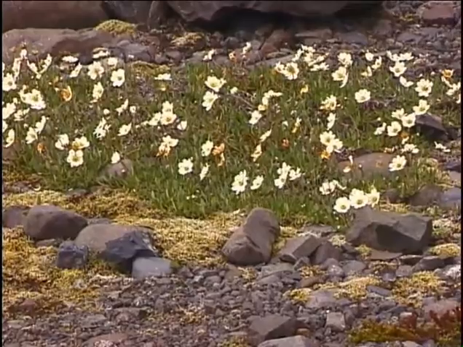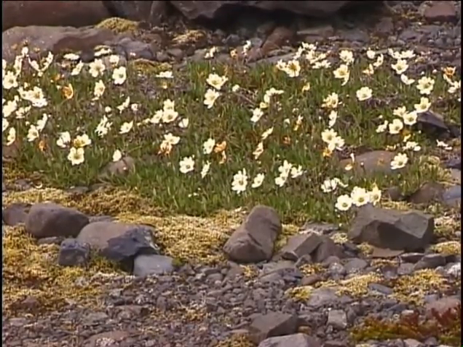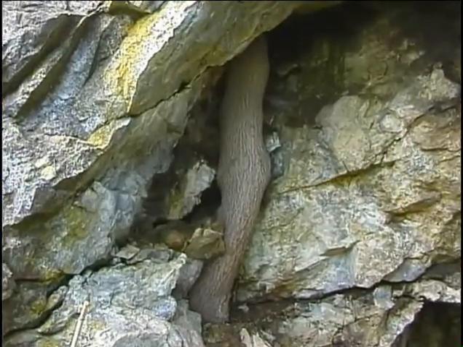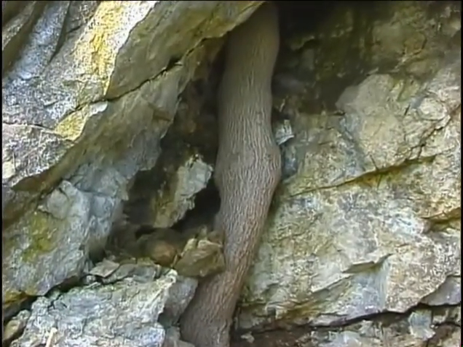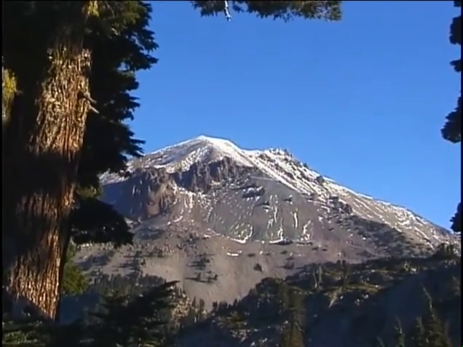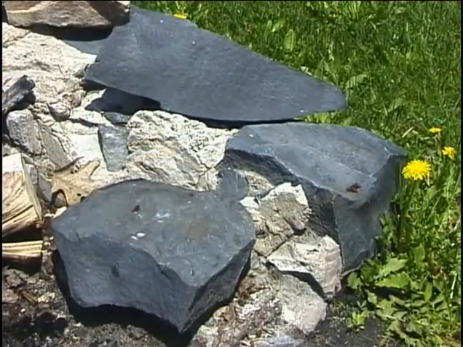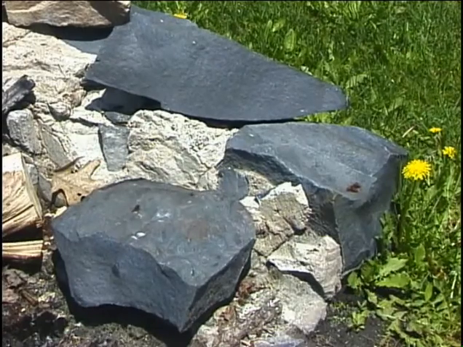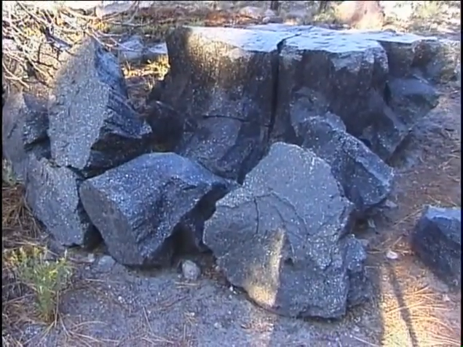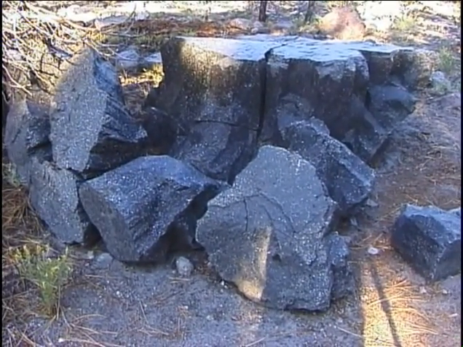One of the most amazing agents of mechanical weathering involves plants. Surprisingly, plants have the ability to use their roots to wedge apart rocks, breaking them into smaller pieces. Fluctuations in temperature can also play a big role in mechanically weathering rocks. During daylight hours, the sun heats rocks, causing them to expand, while cooler nighttime temperatures cause them to contract. This repetitive process of expansion and contraction can cause rocks to break apart.